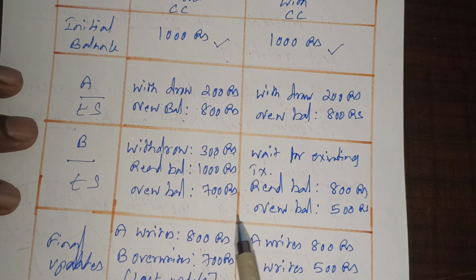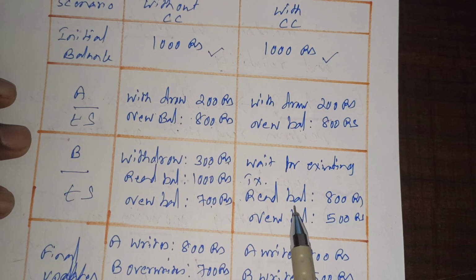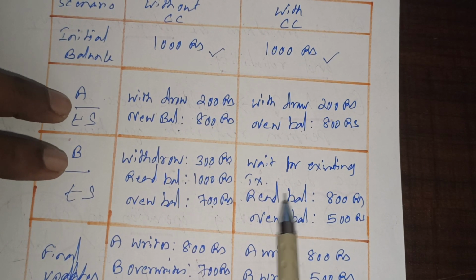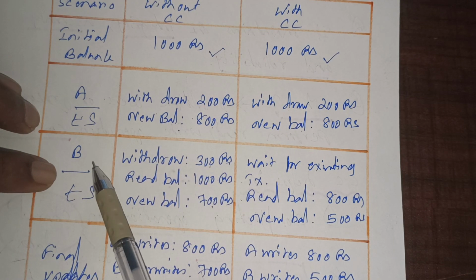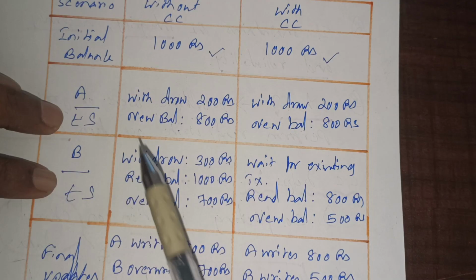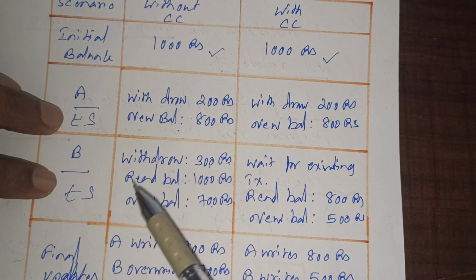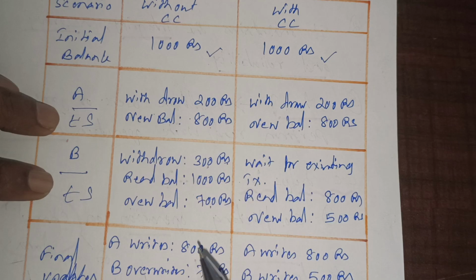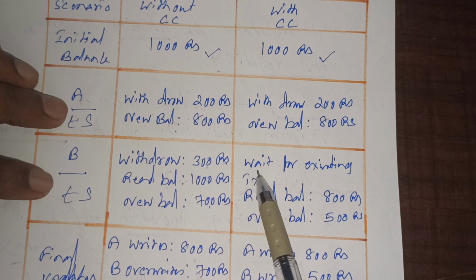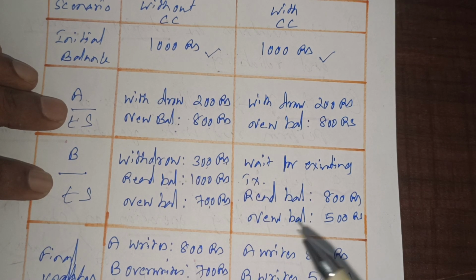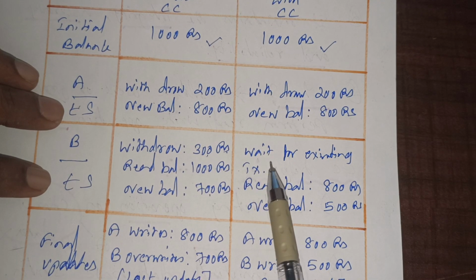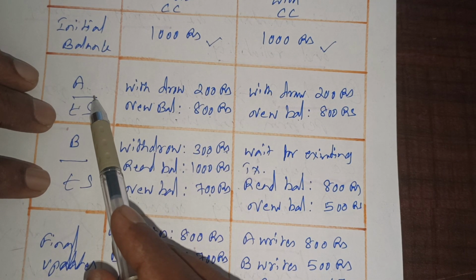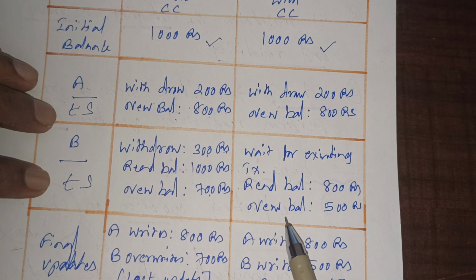Now you can see here, with concurrency control, the concurrency control identifies that there is already a user who has begun the transaction, and the second user is also approaching to read the same database and do a transaction. Then it is wrong. So what it will identify is that someone is already in execution. It will wait for the existing transaction. Who is it waiting for? It is waiting for A, whose transaction has already been started.